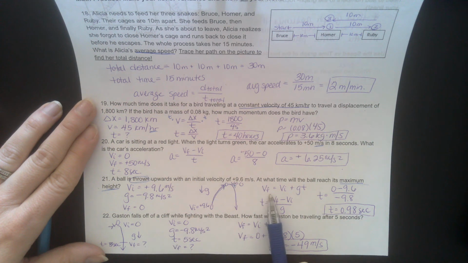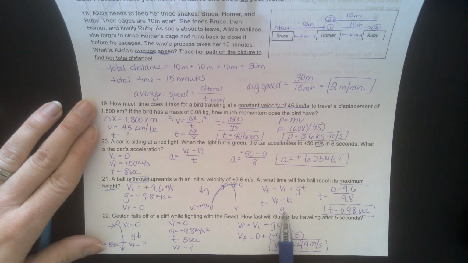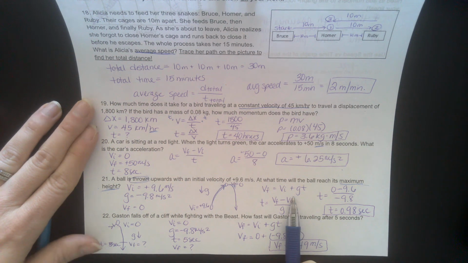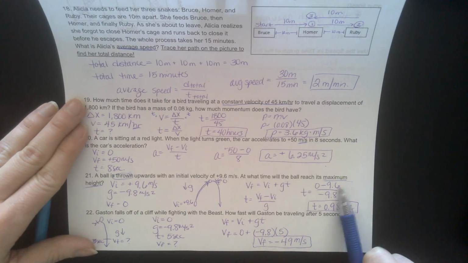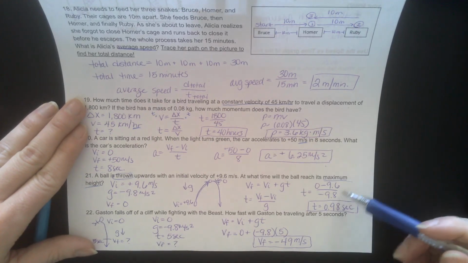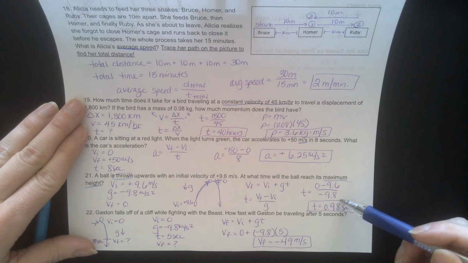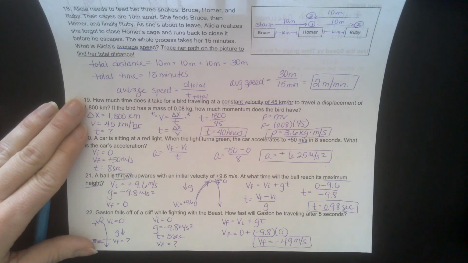So I'm going to use my free fall equation and rearrange it to solve for T. I end up with T equals VF minus VI over G. I subtracted the VI and then divided by G. So I end up with negative 9.6 divided by negative 9.8. It's about 1 second.